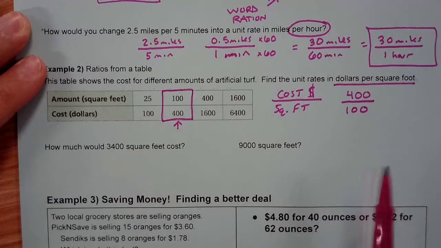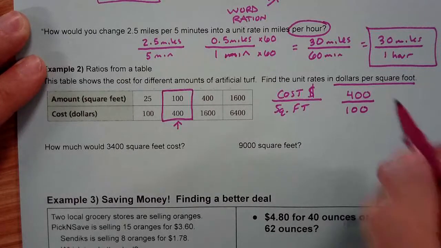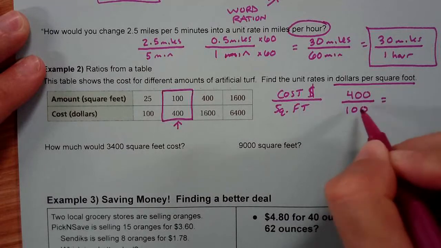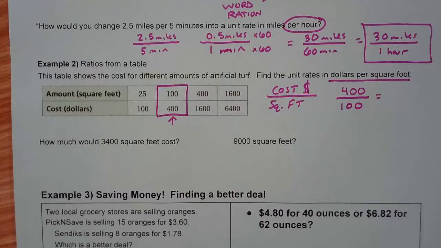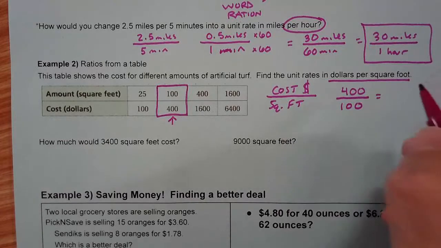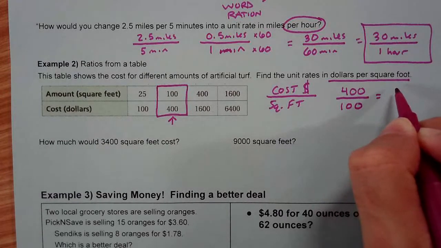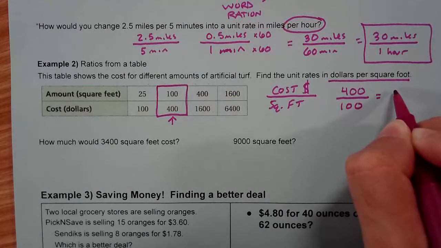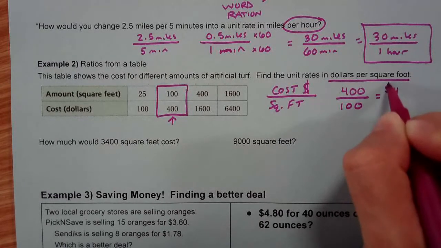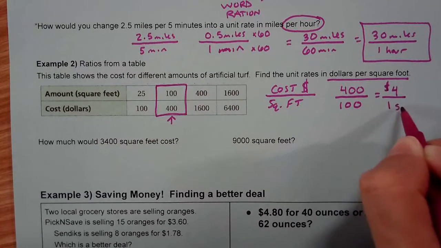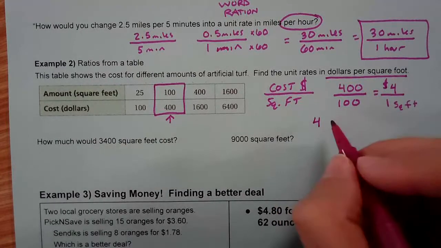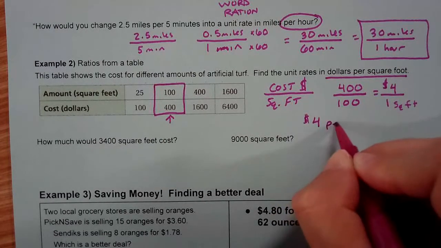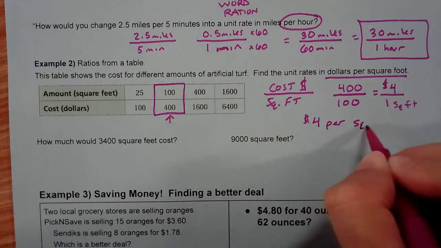This is not a unit rate. This is the cost for 100 square feet. I want the cost for 1 square foot. So I'm going to go ahead and divide 400 divided by 100. That gives me an answer of 4. 4 is the cost, so it's going to go on top. Whenever I do my unit rate division, that value will always be my numerator. So $4 for every 1 square foot. And we can also write that as $4 per square foot.